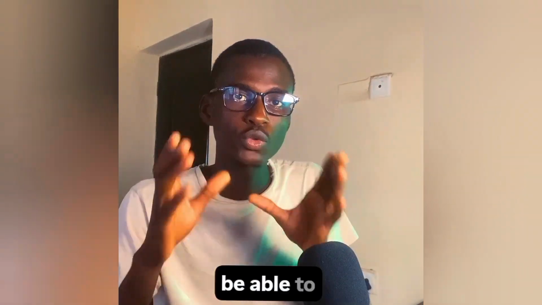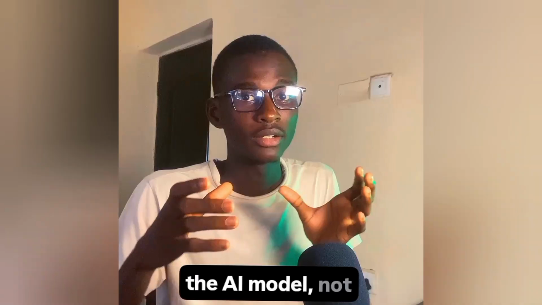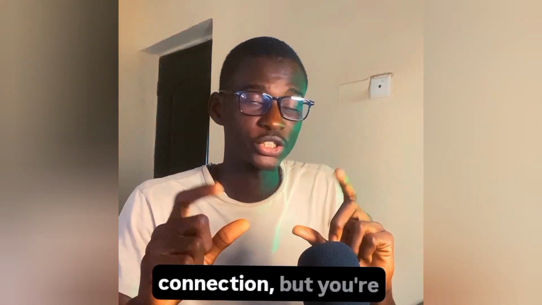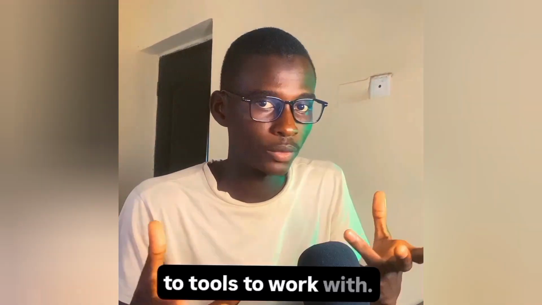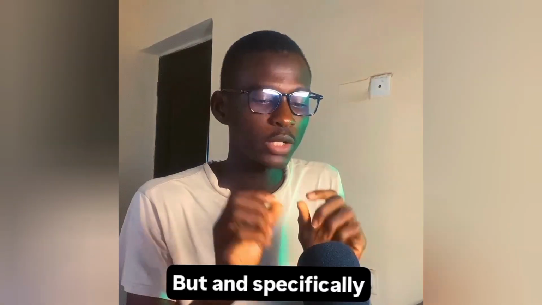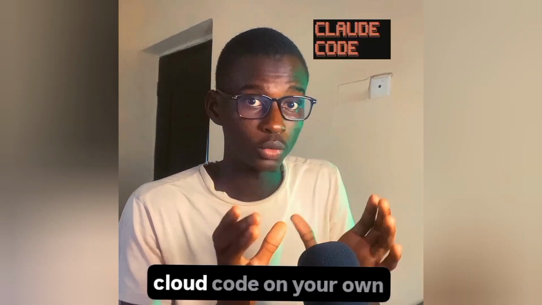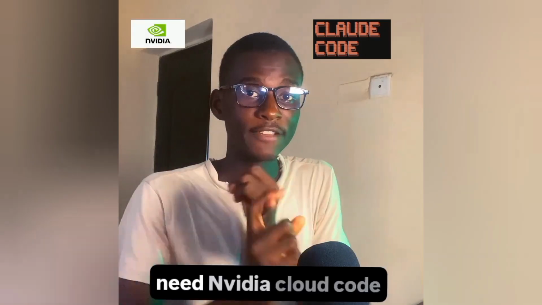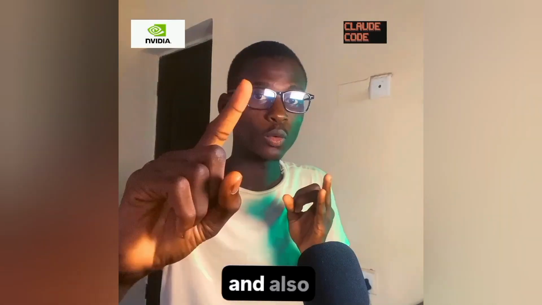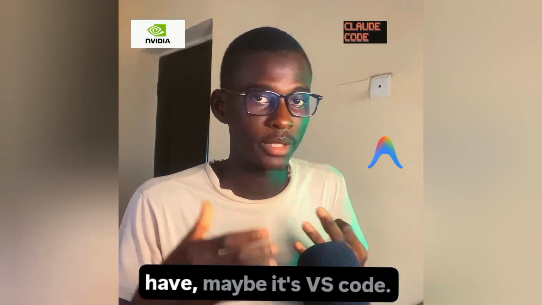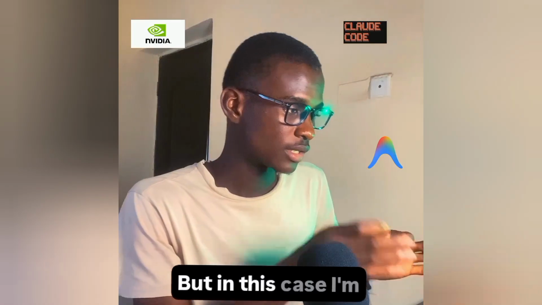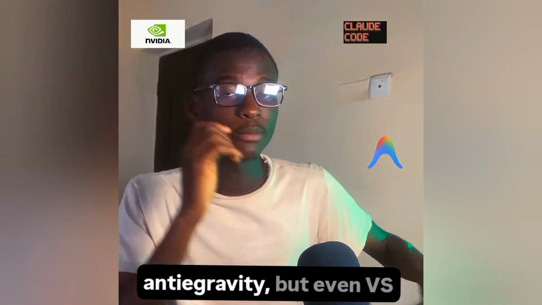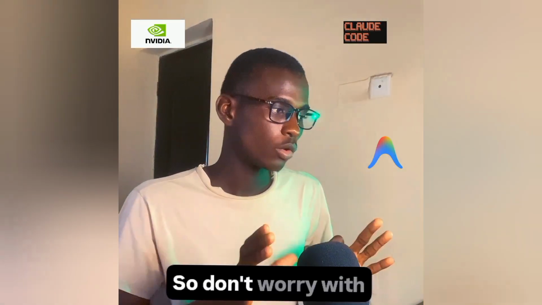and the first one I'm going to show you is the one where you're going to have the AI model, not locally, but you're going to need an internet connection, and you're going to have unlimited tokens to work with. And specifically, you're going to have Claude Code on your own, free of charge. So the tools you're going to need are NVIDIA, Claude Code, and any code editor you have. Maybe it's VS Code, but in this case, I'm going to use Anti-Gravity, but even VS Code will work, so don't worry about that.